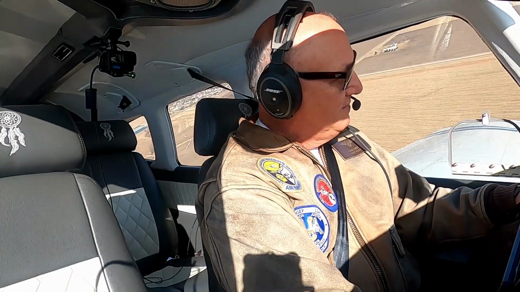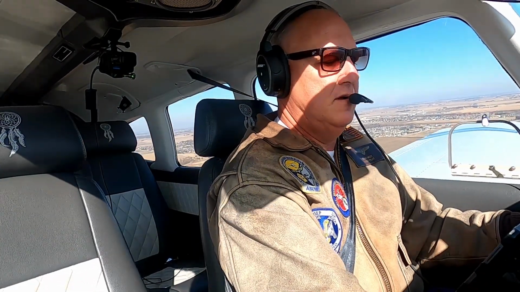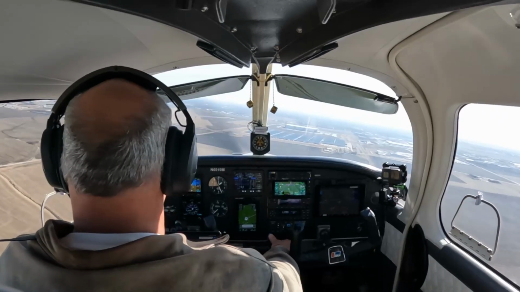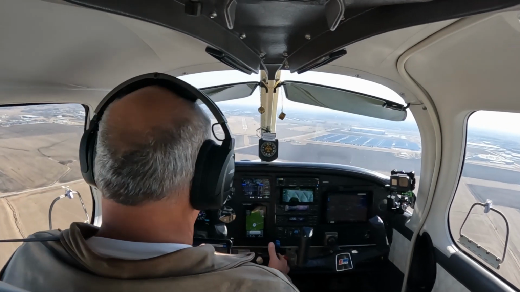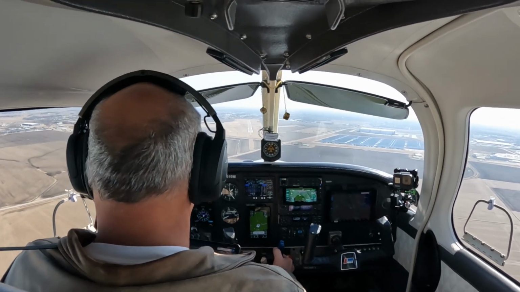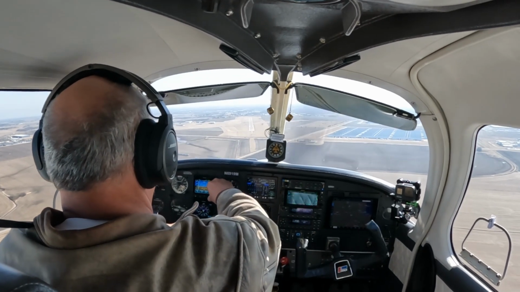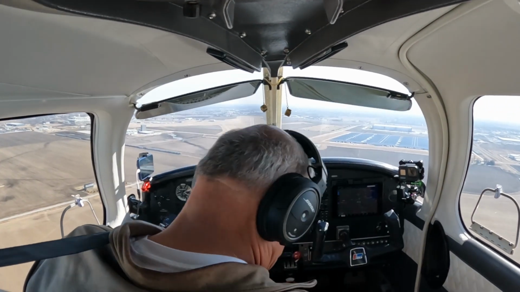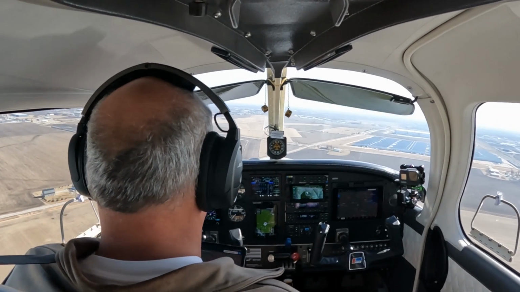Davenport, Piper Dakota 19 Mike, turning final, runway 15, Davenport. All right, we'll go ahead and put that prop in now. That'll help slow us down. Final runway 15. Full flaps. We'll make sure ESP is off, and it is. And now we're at 80 knots on final.